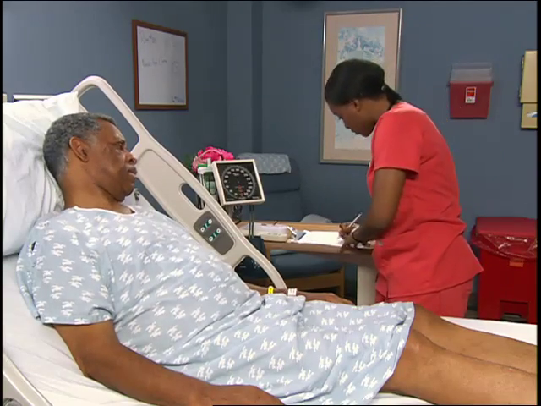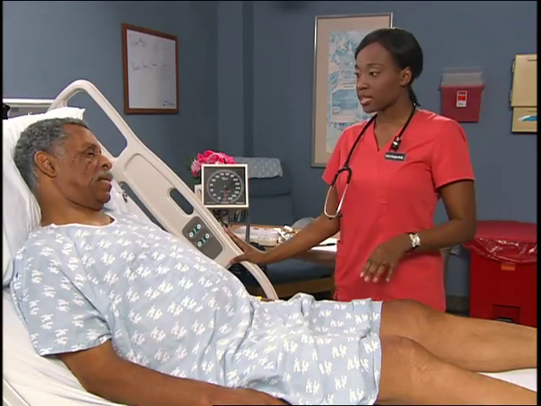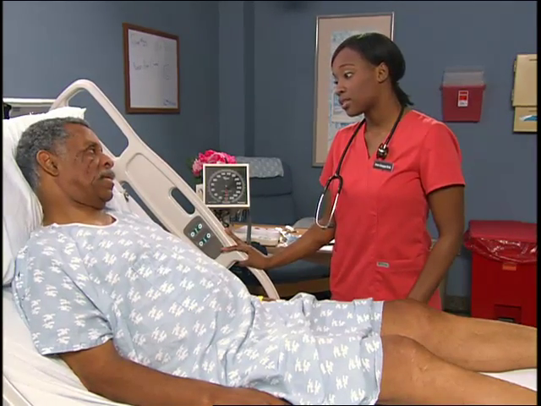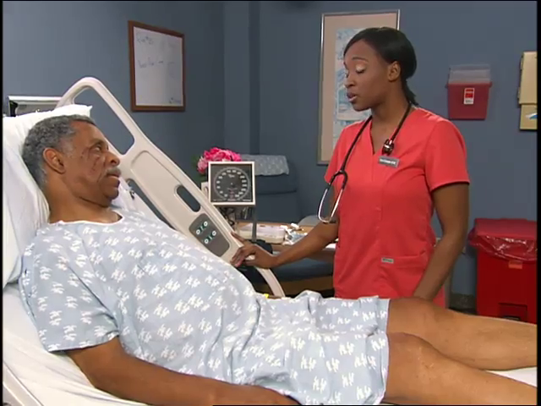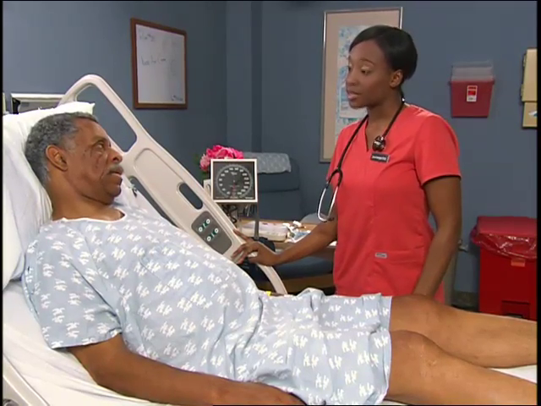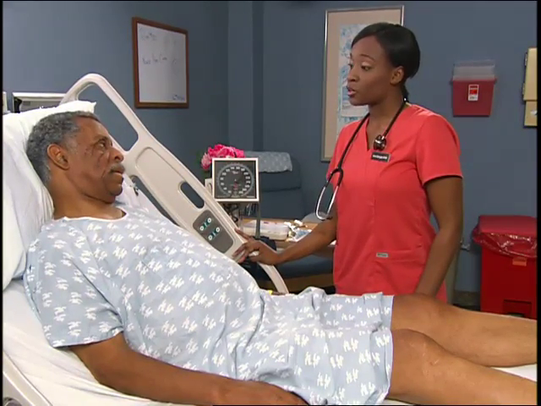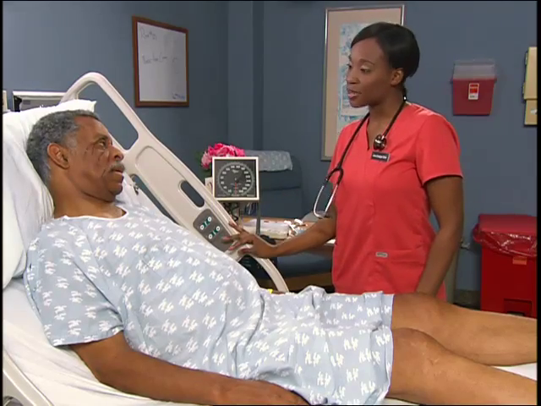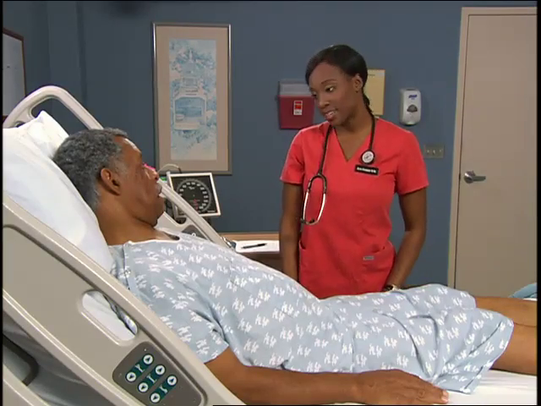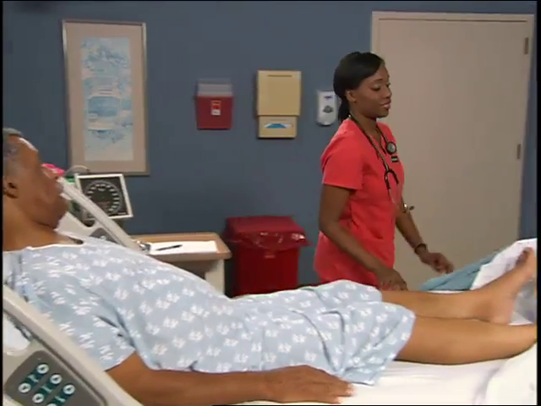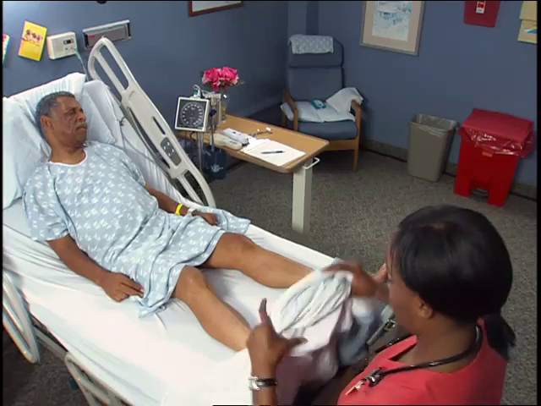Let me just write that down. You still have a bit of weakness on your right side, which is to be expected. As you heal and work with the physical therapist, you'll eventually regain some strength. It's important that you maintain a positive attitude and keep your spirits up. Okay. Now I'm just gonna cover your legs back up and take some notes.